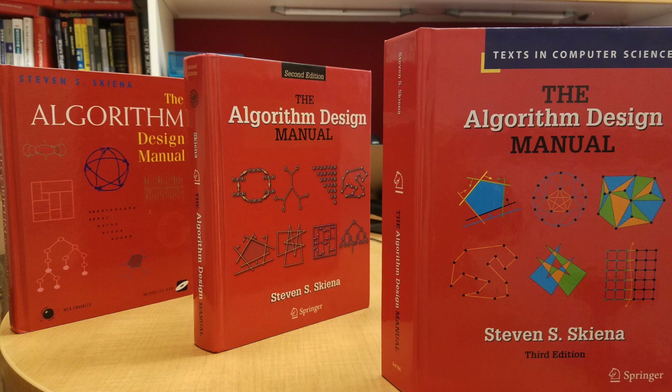Exactly. Well, a huge thank you to you for this deep dive into algorithms. It's been eye-opening, to say the least. I feel like I have a whole new way of looking at the digital world. I'm glad to hear that.